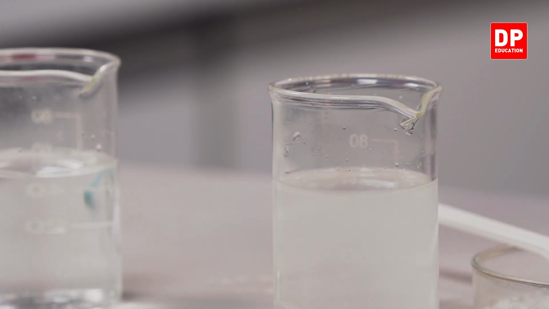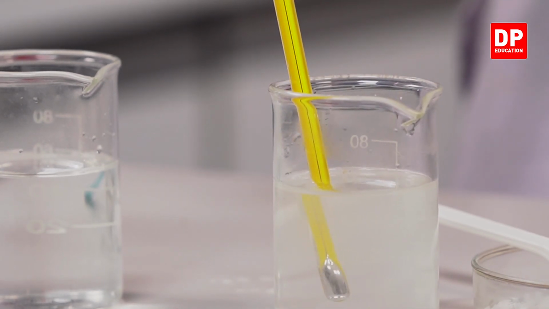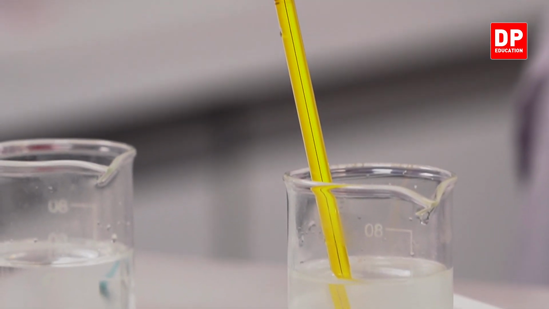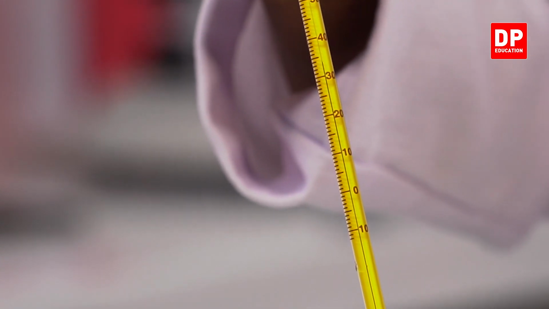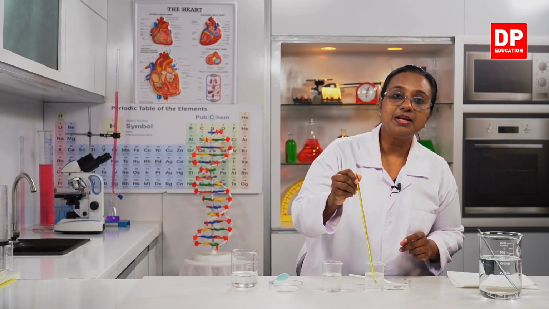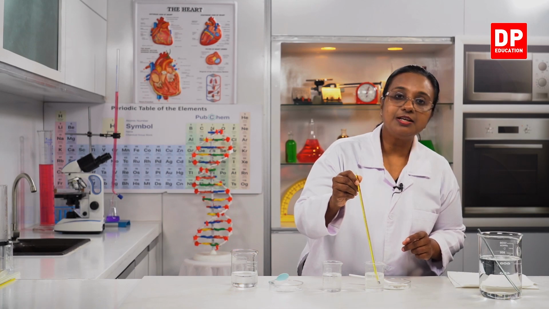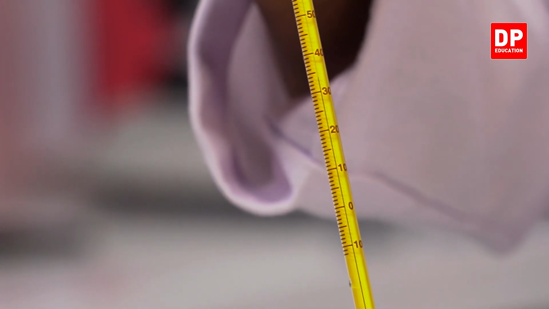So now if we take the reading, you can see the thermometer reading increasing. Can you all observe it? It will go up and come to a final value. So here you can see, students, the thermometer reading has come to 35 degrees Celsius. So initially it was 25 degrees Celsius.